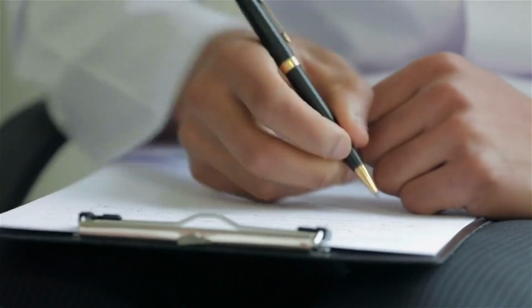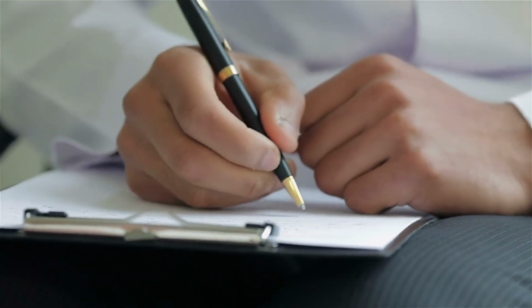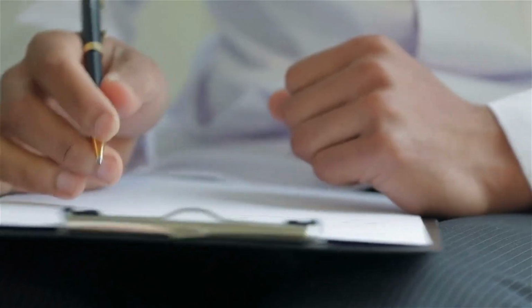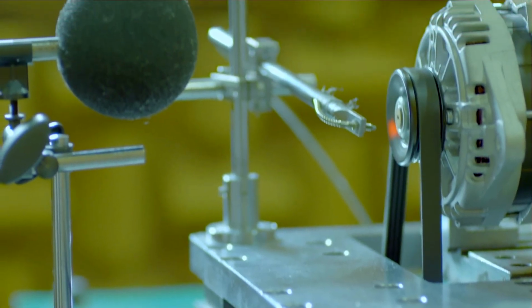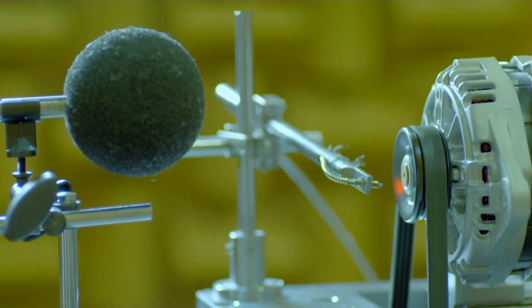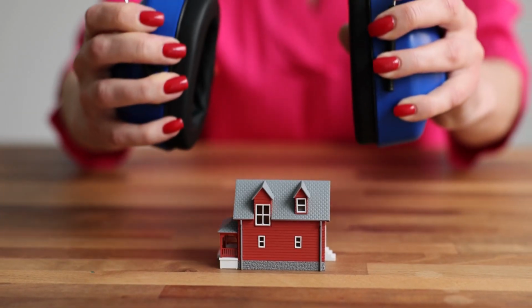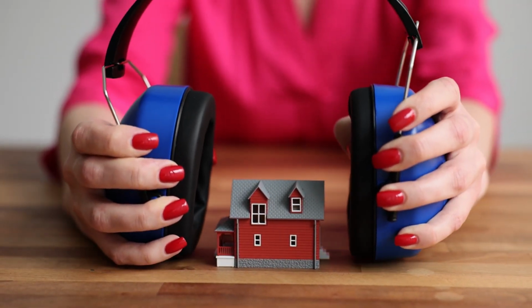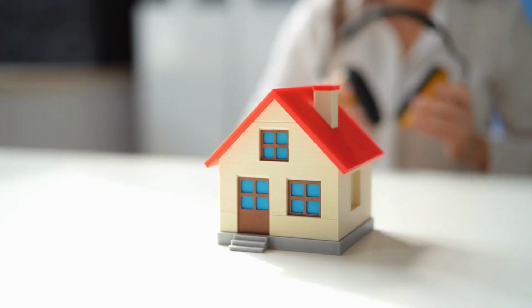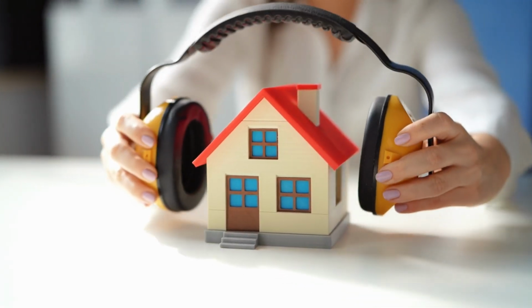Take a moment to listen carefully to your space and note any sounds that could become problematic during recording. Once you have identified the sources, you can take steps to minimize or eliminate them. One of the most effective ways to reduce noise is by soundproofing your space. Soundproofing involves adding materials that block sound from entering or leaving your room.